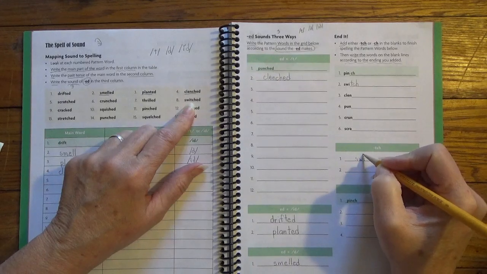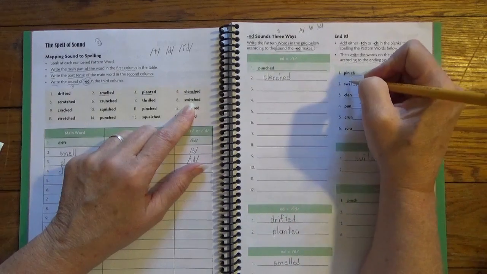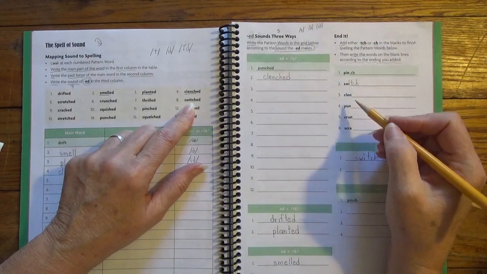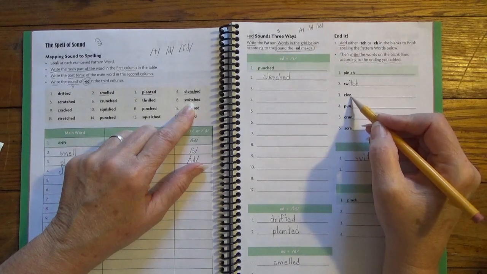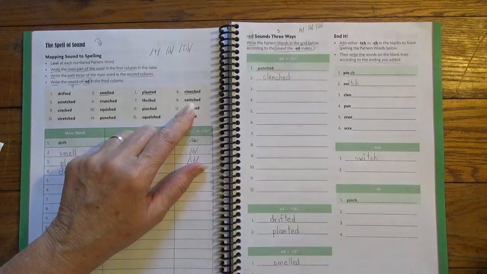S-W-I, short vowel, T-C-H. So I can put my breve there if I want to make it a short I. Clench. Ooh, we got a consonant. I bet it's CH, but let's double check because that's what great scholars do. We double check our work.